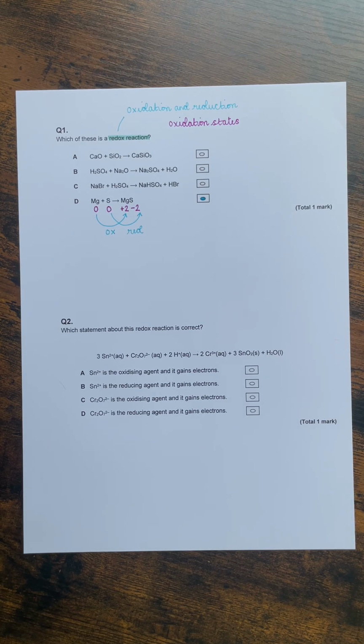So you may have looked at that question and as soon as I said oxidation states thought, okay, yeah, I can work through and add all the oxidation states to all of those equations, and that's great, absolutely brilliant.